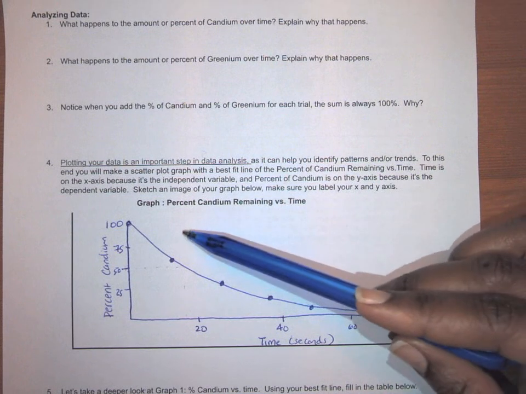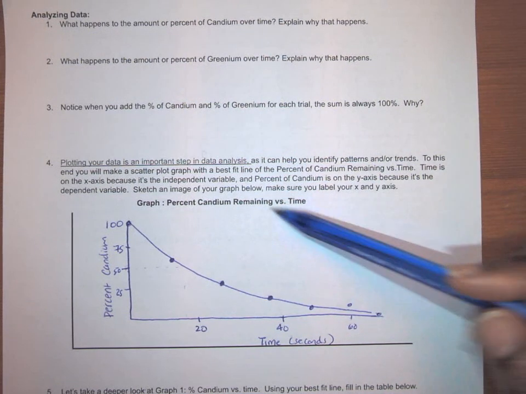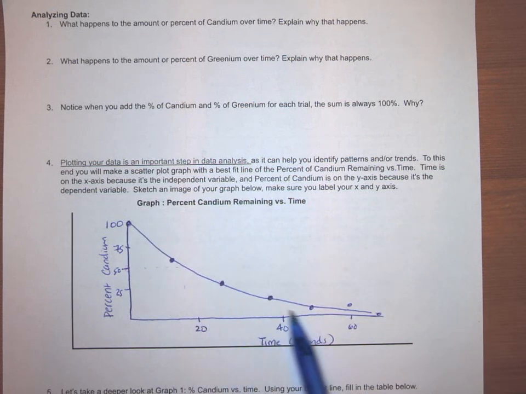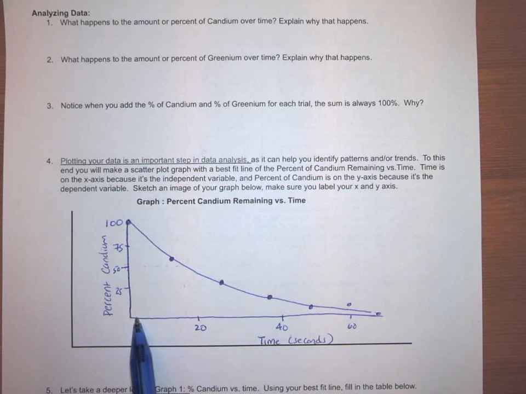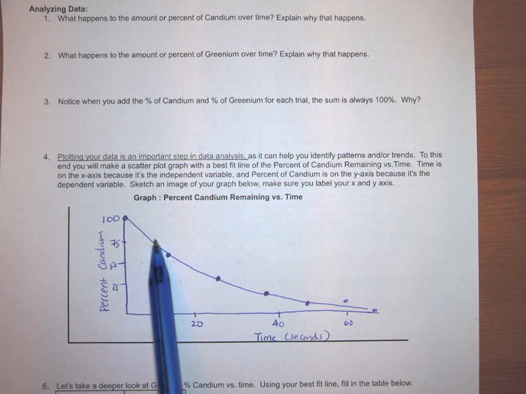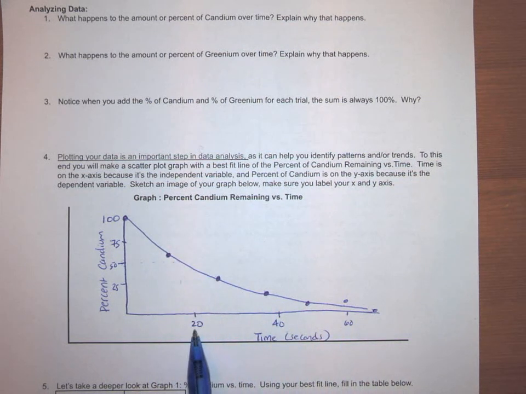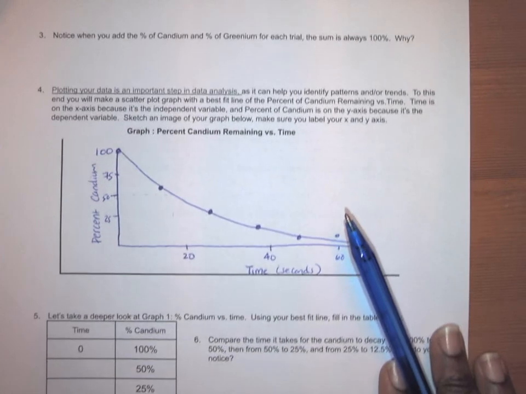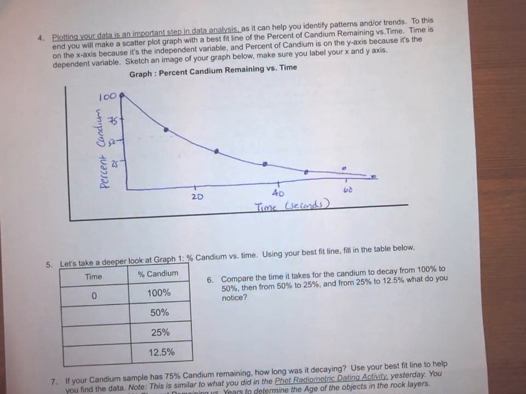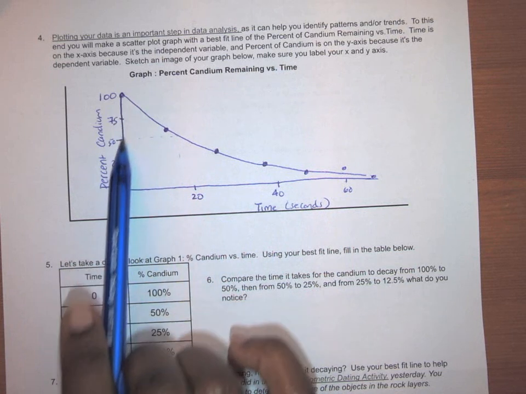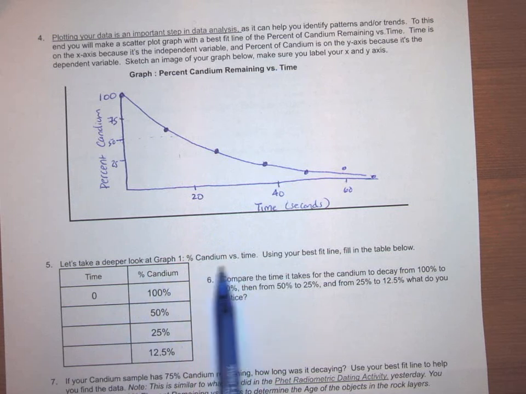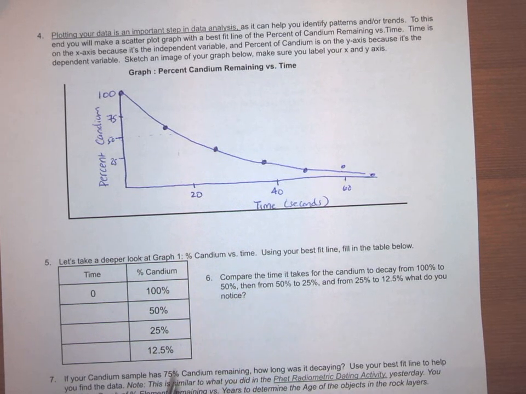The next one is to plot, and for this you're going to follow the instructions in Schoology about how to plot this using Google Sheets. Once you've plotted it, you're going to sketch your plot, and this is just a rough sketch. So I have my y-axis, my x-axis, they're labeled properly, and I put in my best fit line, which is that curved line that goes through the dots, and I put in my dots. Now for the rest of the questions, I'm going to use the best fit line in Google Sheets. So not on the paper, but in Google Sheets, because the paper is just an estimate. And you're going to use your Google Sheets to answer questions 5, 6, and 7.